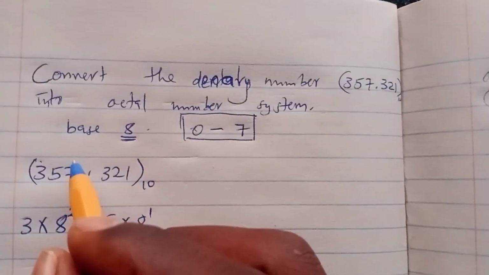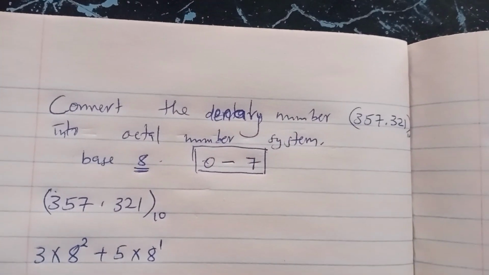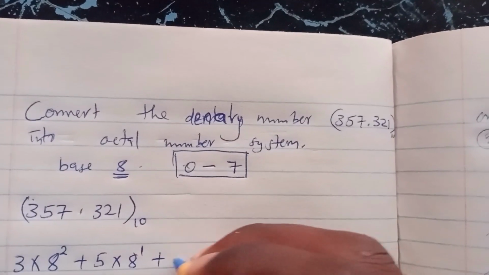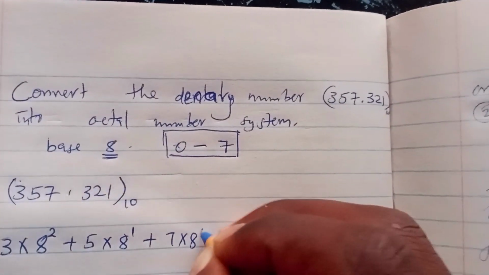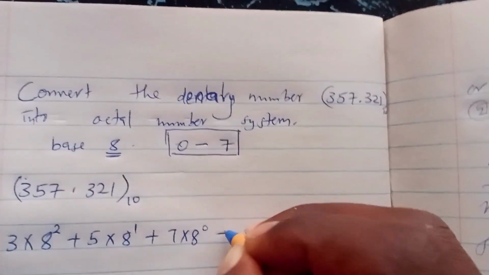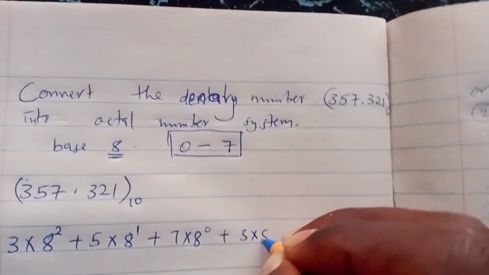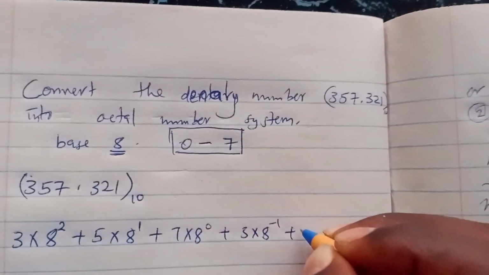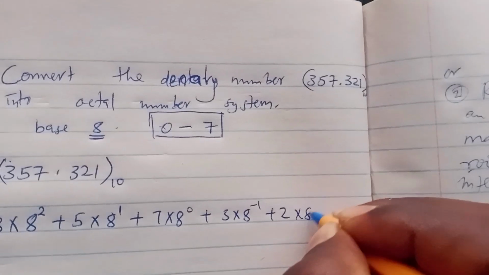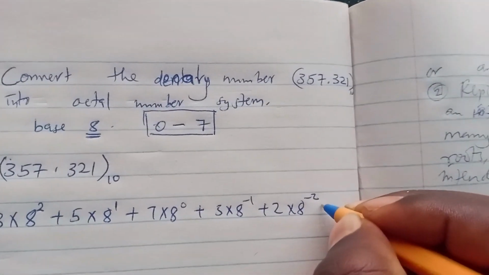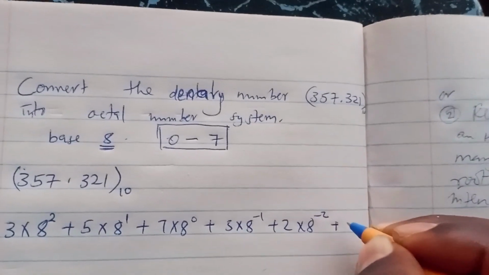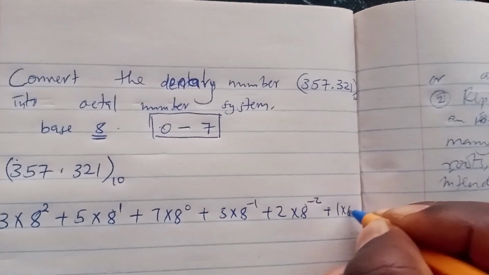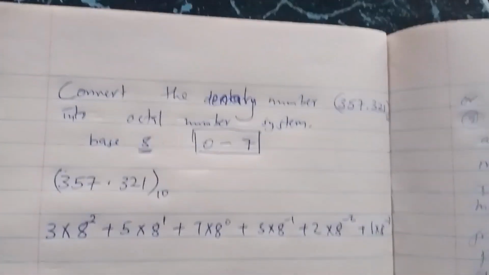Remember, they are reducing powers of 8, plus 7 times 8 power 0. You are adding 3 times 8 power negative 1, plus 2 times 8 power negative 2, and finally 1 times 8 power negative 3.